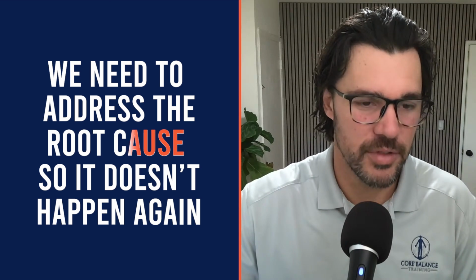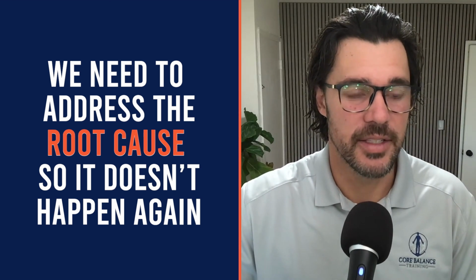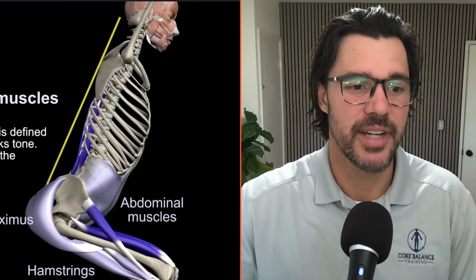Or maybe it was a herniated disc that you get cut out. Regardless of treating the symptoms, we still need to address the root cause so that it doesn't happen again, so that we can address the actual problem that caused it in the first place. And the way that we use our bodies is the farthest upstream thing we can do. Use your body in a healthier way.